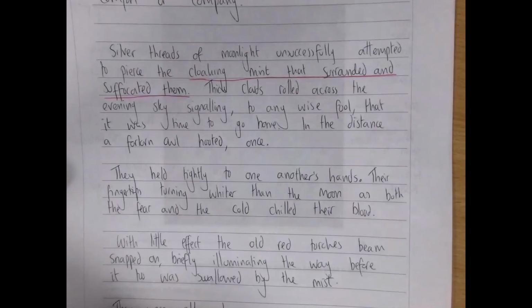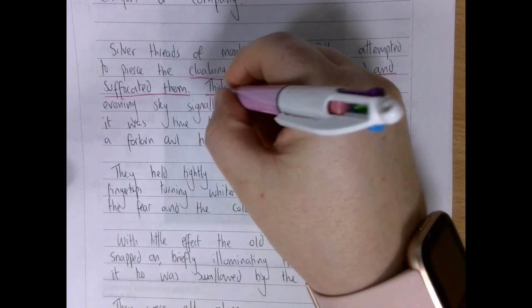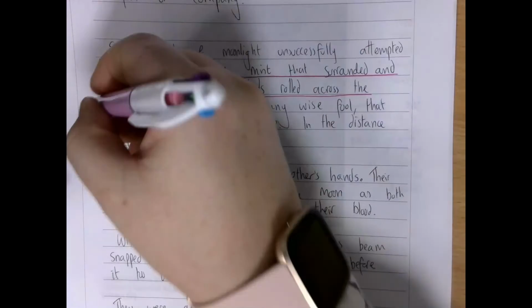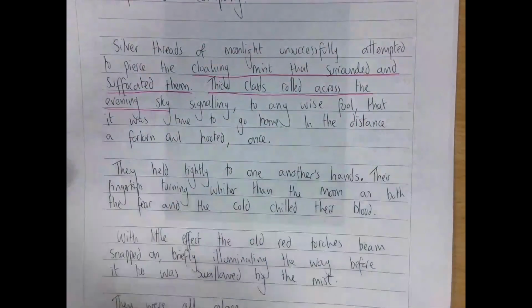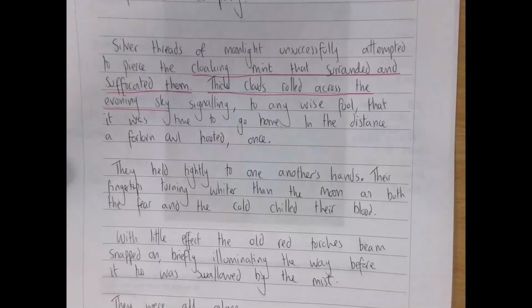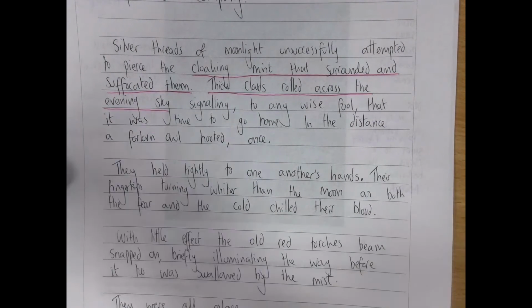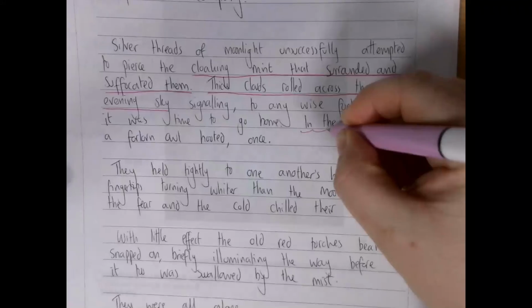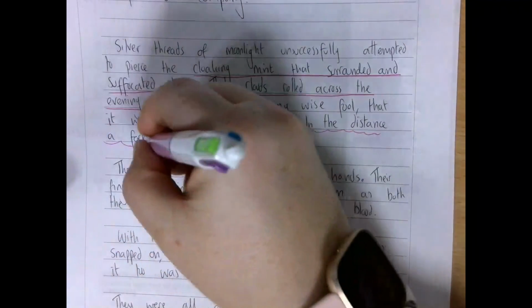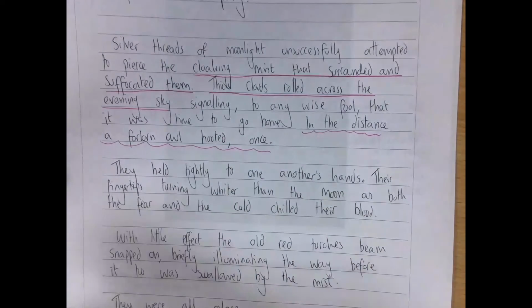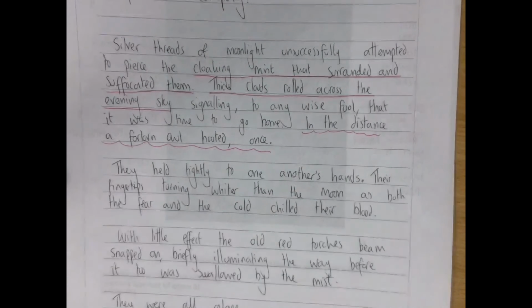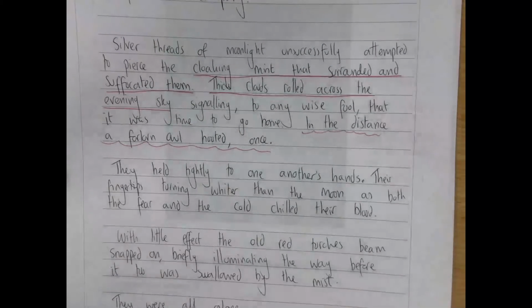so I feel this would be a successful use of pathetic fallacy. I've then got thick clouds rolled across the evening sky, signalling to any wise fool that it was time to go home. So again, this reference to the clouds would once again be pathetic fallacy, and it's again being used effectively. I've then incorporated some sensory description, this time using hearing to introduce an owl and to try and create more than a one-dimensional feeling.